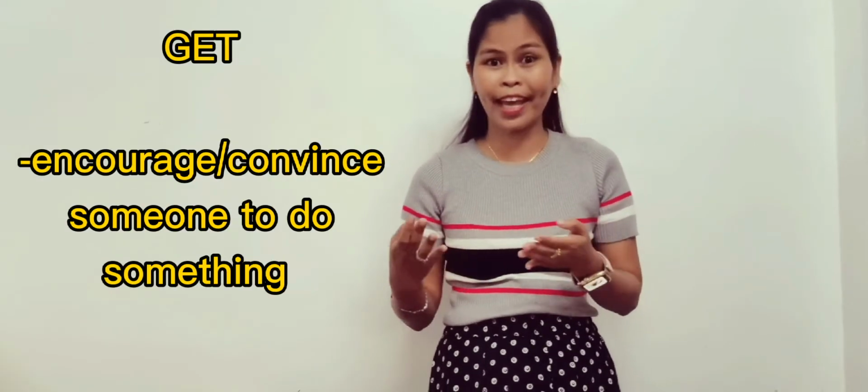And the last causative verb is get. Okay, so take note with the causative verb get. Because of all these causative verbs that I mentioned, get has a different structure. But before that, when do we use the causative verb get?